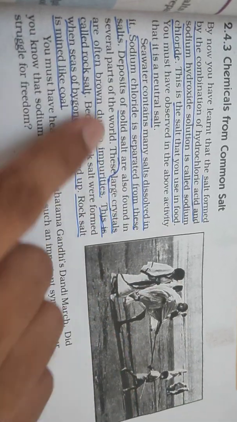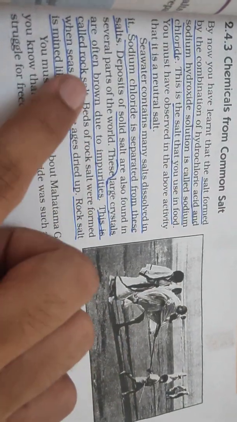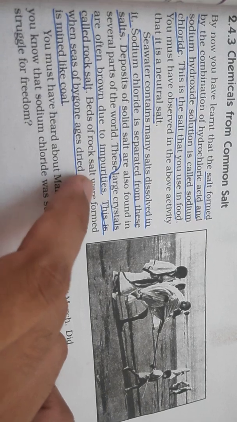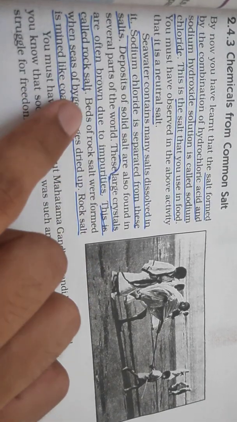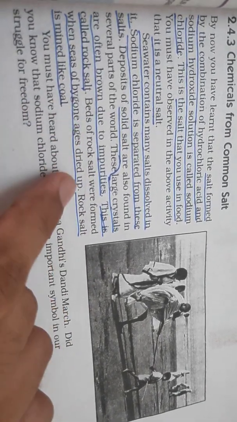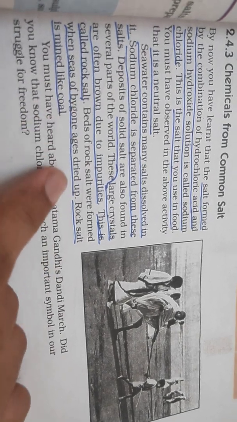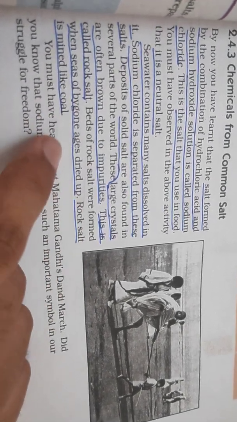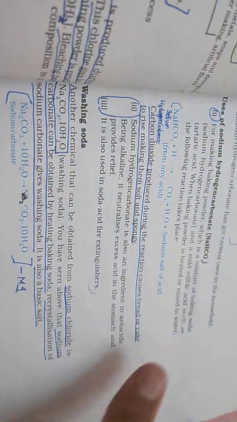Now seawater contains many kinds of salt dissolved in it. Sodium chloride is separated from these salts, right? Deposits of solid salt are also found in several parts of the world. These large crystals are often brown due to impurities, that is your rock salt. This is called rock salt, Sindha Namak. Beds of rock salt were formed when seas of bygone ages dried up. Rock salt is mined like coal. This is not important. Let's move on. You just needed a quick study of it, right?